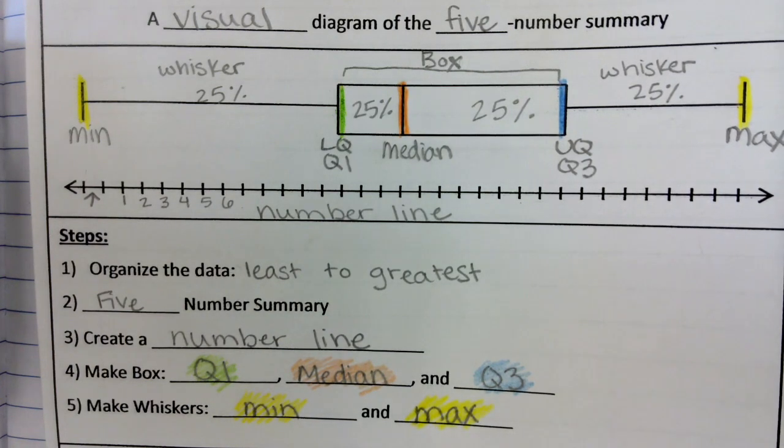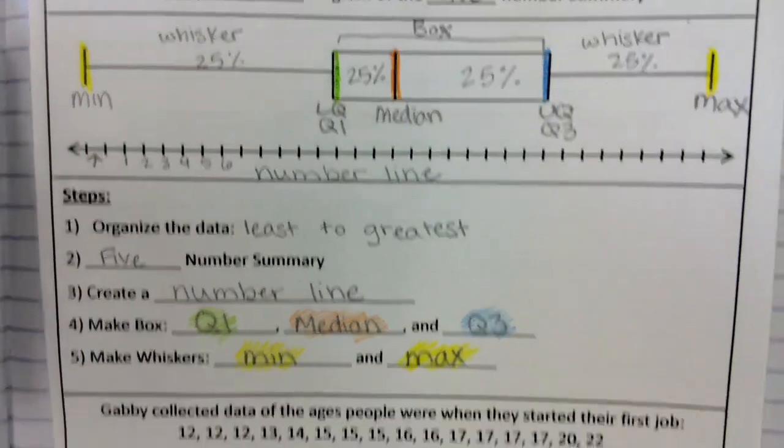Alright, so it says Gabby collected data of the ages people were when they started their first job. What do you notice about this data? What are some ways we could describe it?